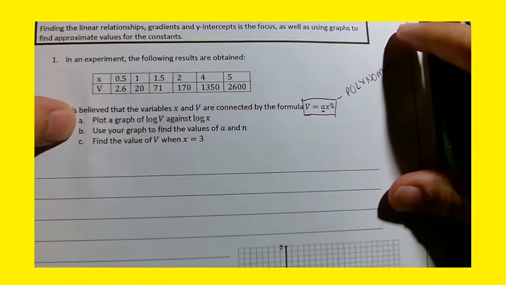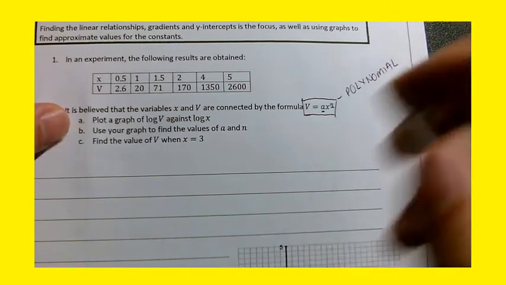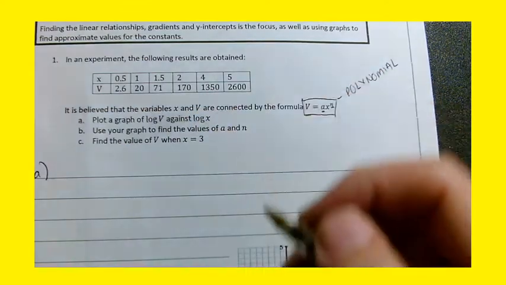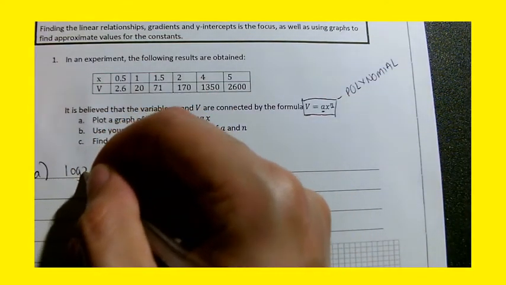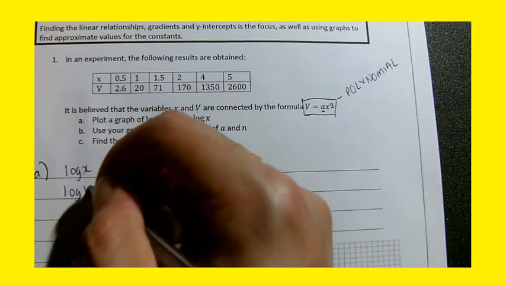It's believed that the variables are connected by that formula, therefore part A, plot a graph of log v against log x. So for part A, log v against log x, so I'm going to have log x here and log v here.